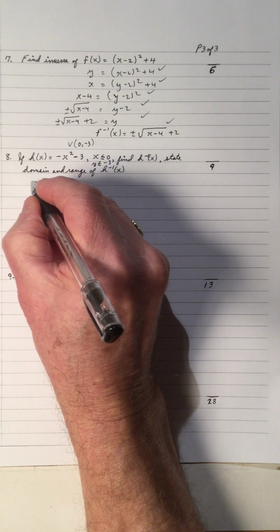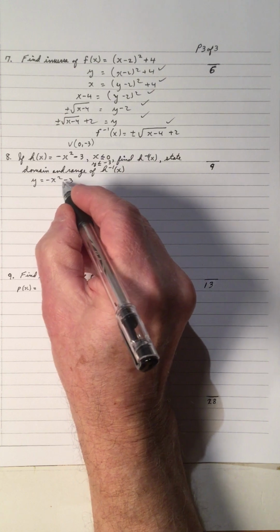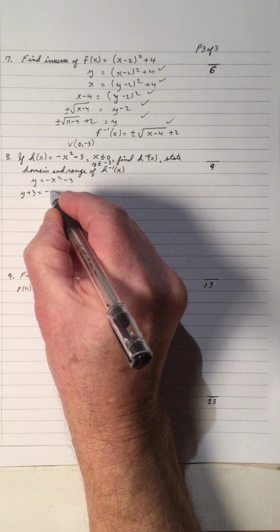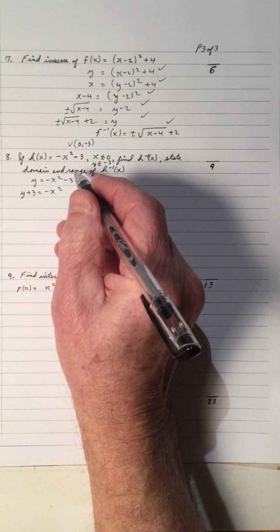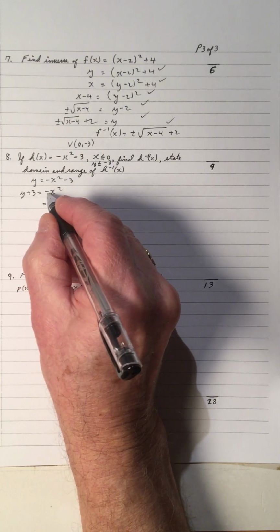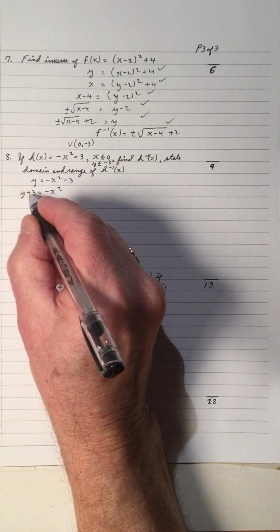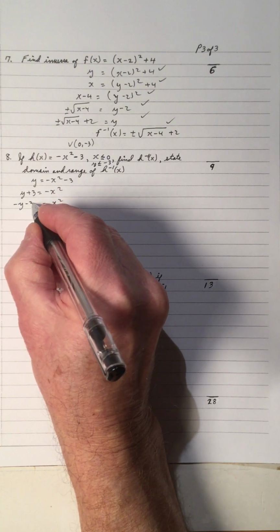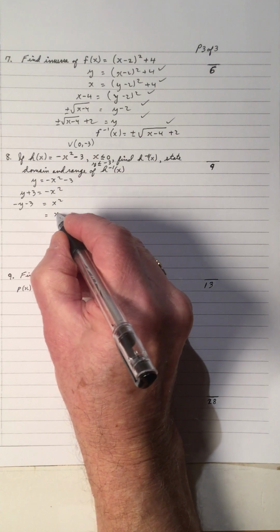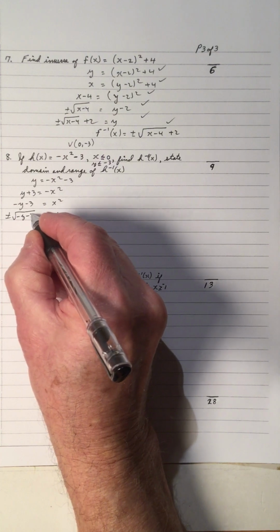So we change the h of x to a y. We move the minus 3 to the left side to make it a plus. And now we multiply by negative 1, because negative 1 times negative x squared is x squared, and negative 1 times y plus 3 becomes negative y minus 3. Now we'll do the square root of each side. Square root of x squared is x, and this becomes plus or minus the square root of negative y minus 3.